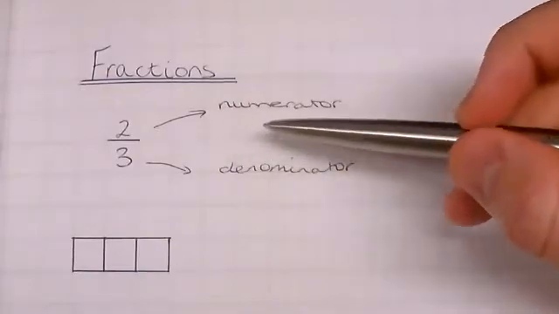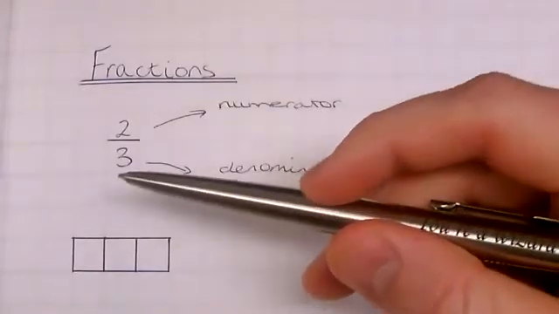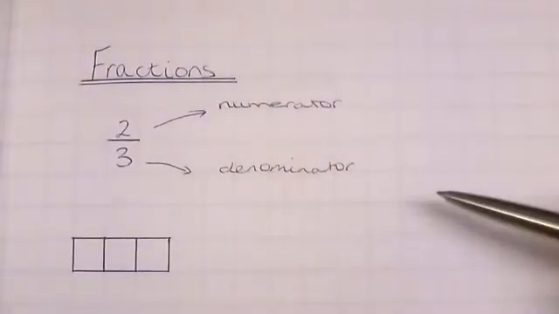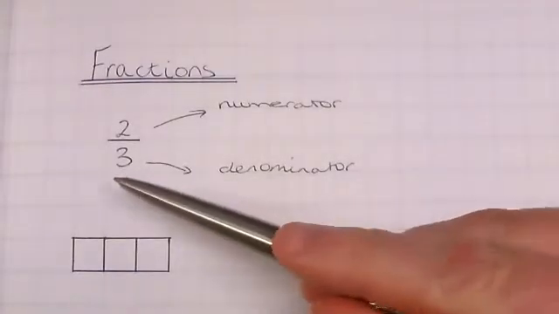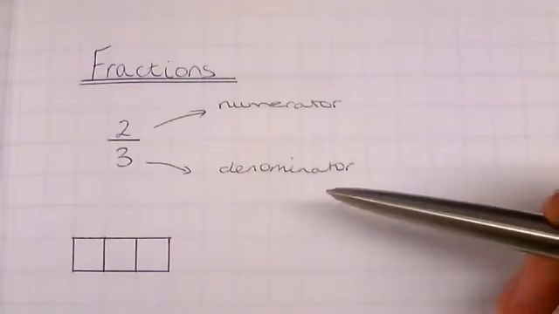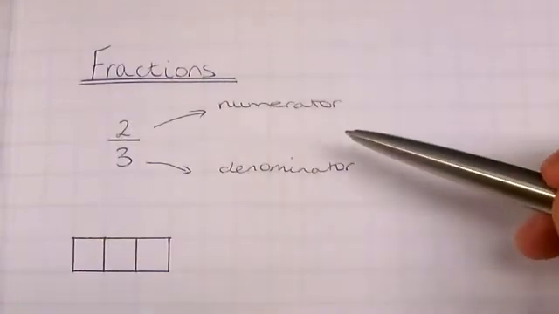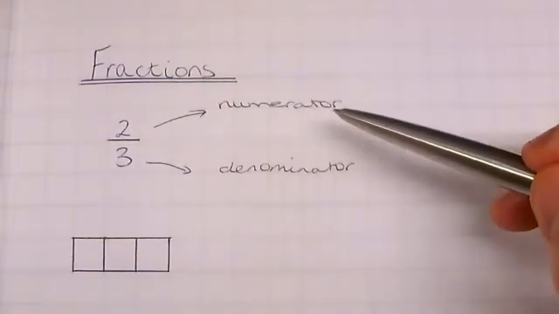The top number is called the numerator. The bottom number is called the denominator. And the way that I like to remember that is you sit on your denominator. So it is the bottom number. If you remember that you sit on your denominator, the only thing that you need to remember is the numerator, which is the top number.